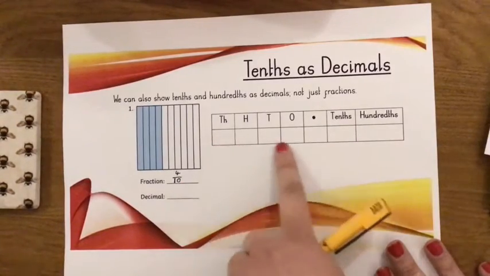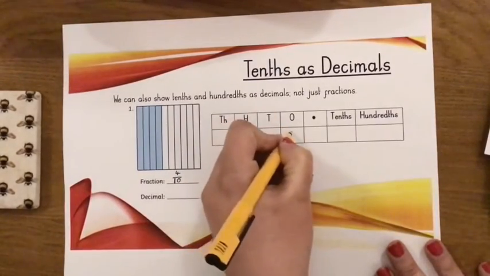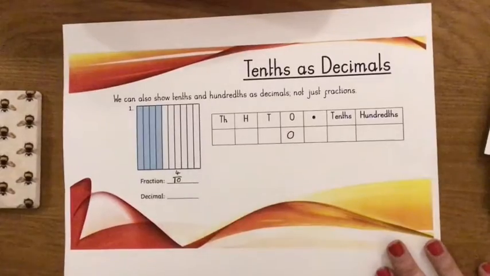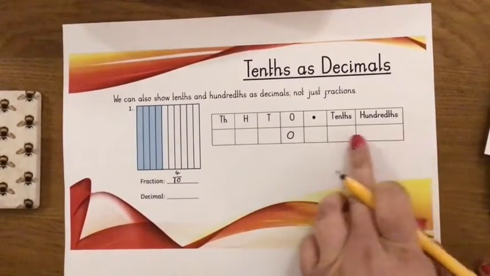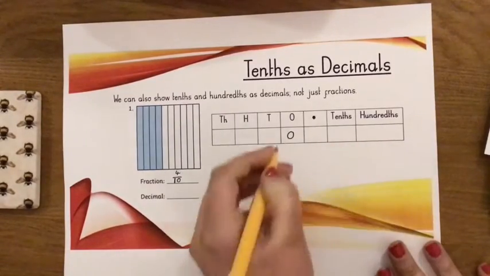So as you can see here, I've got my thousands, hundreds, tens and ones column. Okay, I don't have any ones, so I'm going to fill my ones column with a 0. Then, moving to the right of the ones column, I have a decimal point.